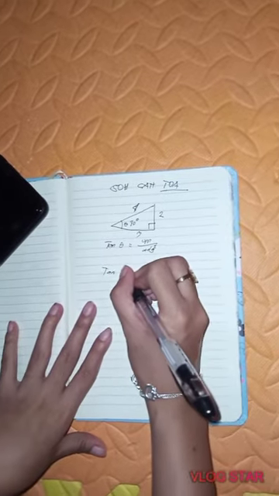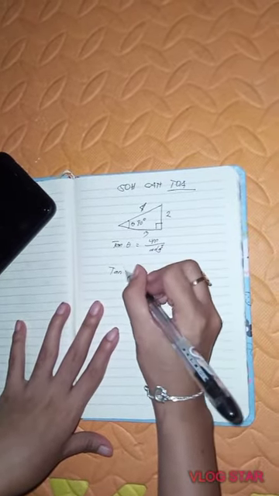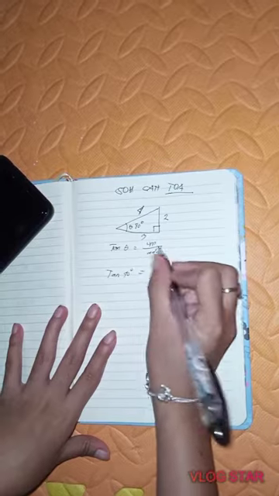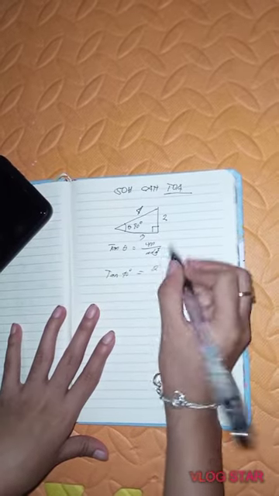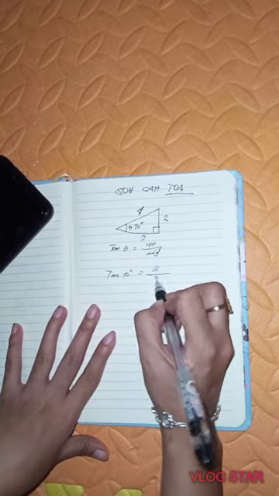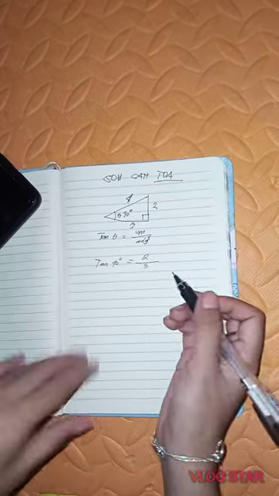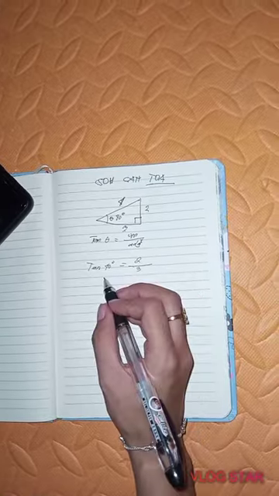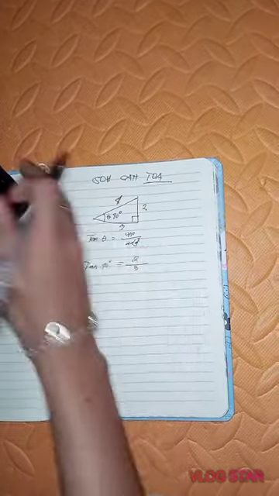Then we have the equation goes like this. Tan theta of 40 degrees is equal to the opposite, 2, over the adjacent, 3. To find tan 40 degrees, we should calculate.